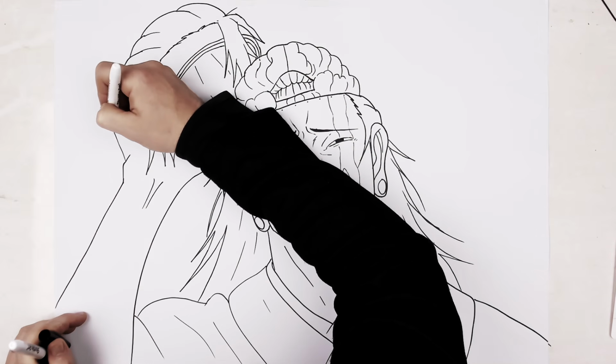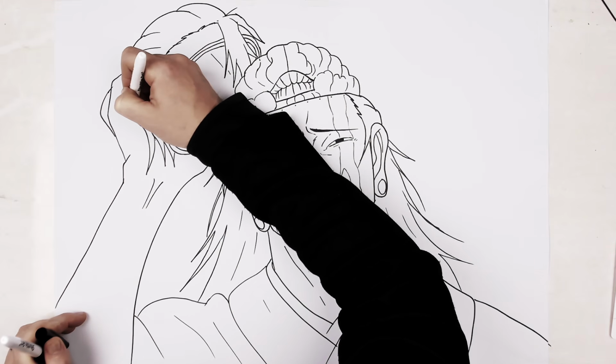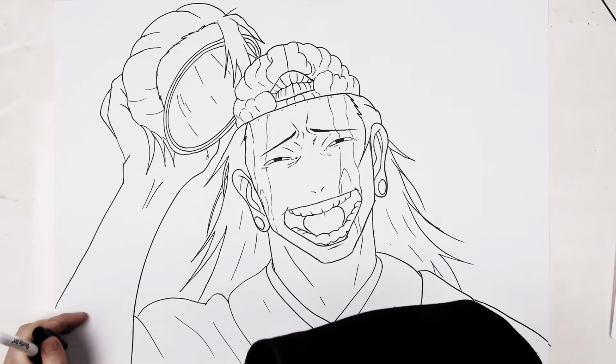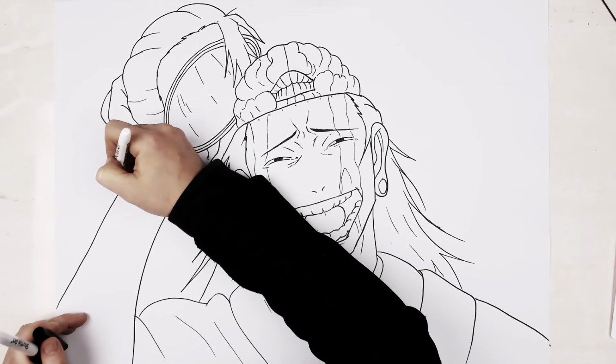And there's another finger sticking out the back, and then some skin lines, and then some more hair here.